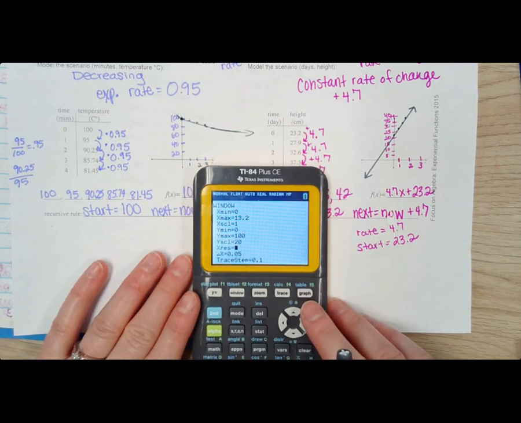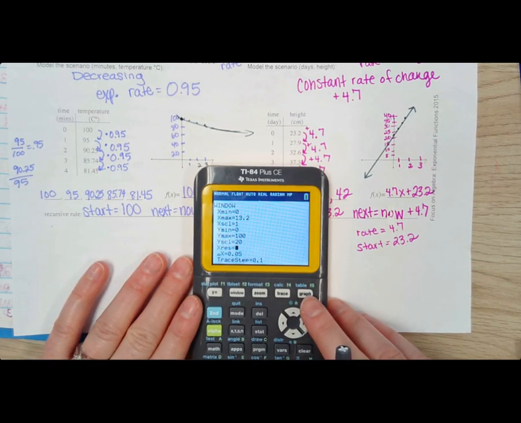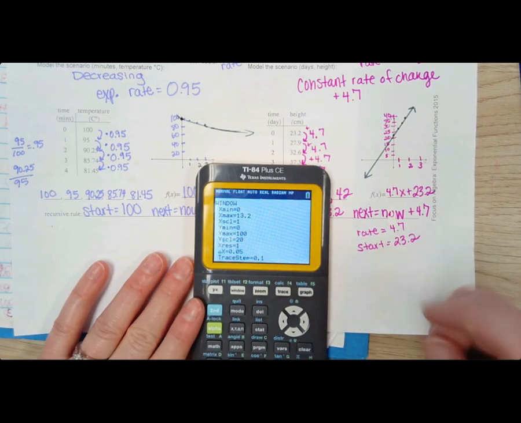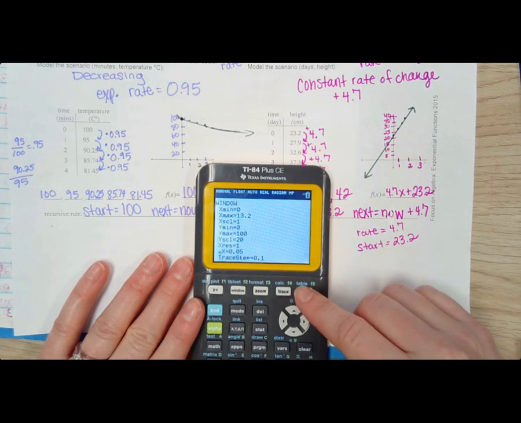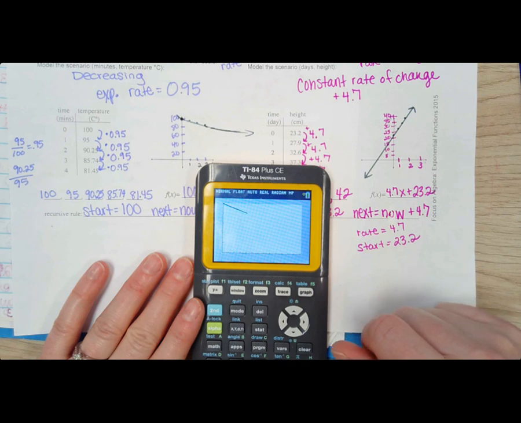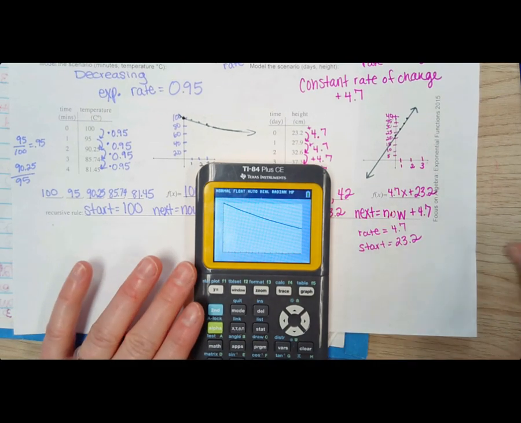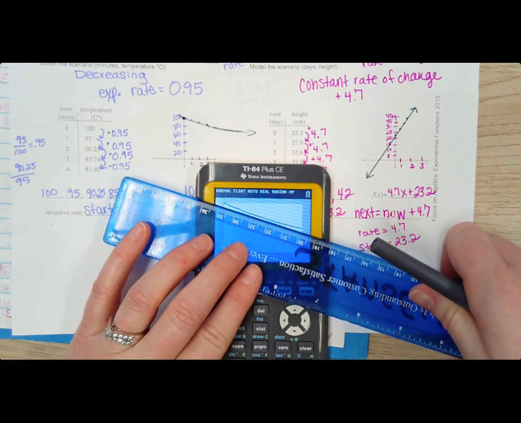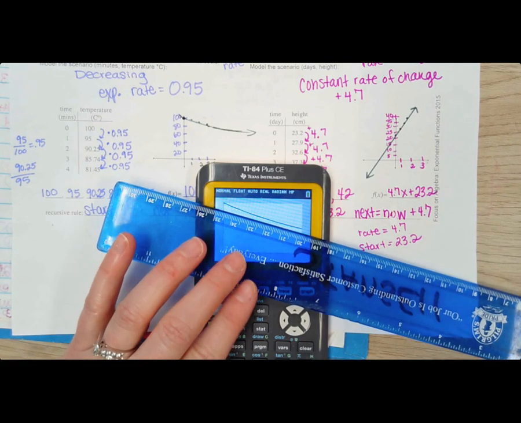Okay. I'm just going to keep everything else the same. Now hit graph and see if you can see it. Okay, it almost looks like a line, but is it a line? No, it's still tilted down, it's still a curve.